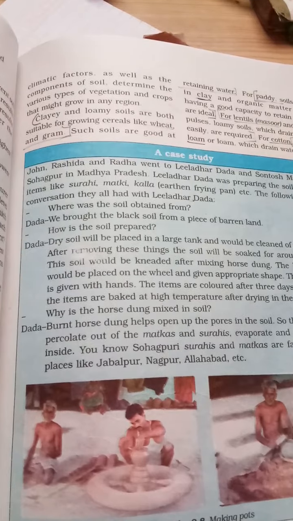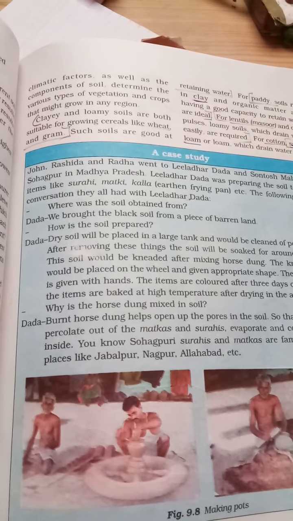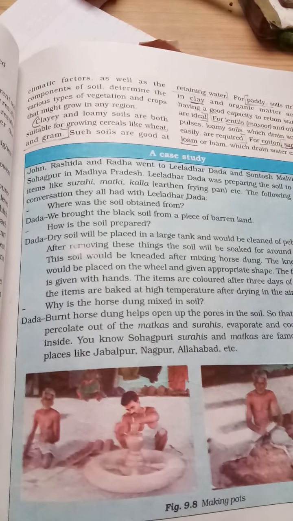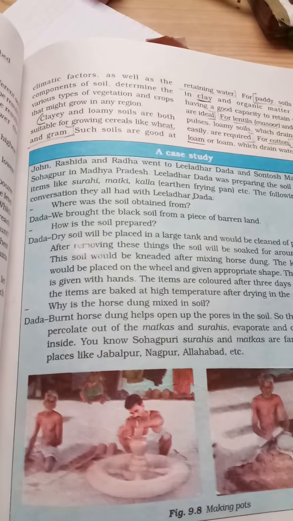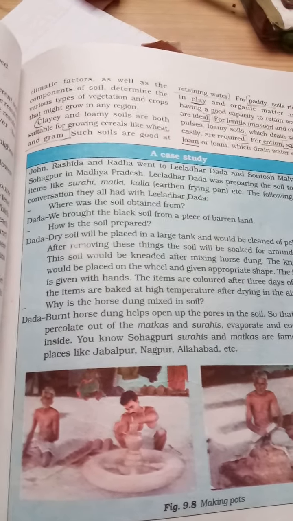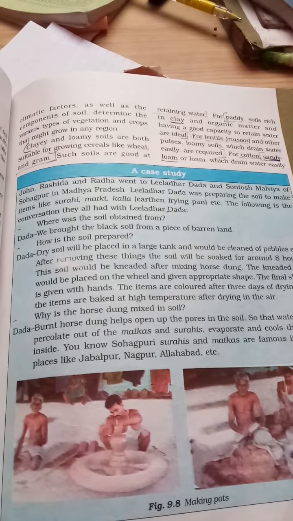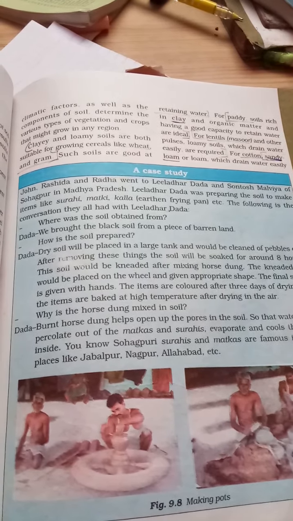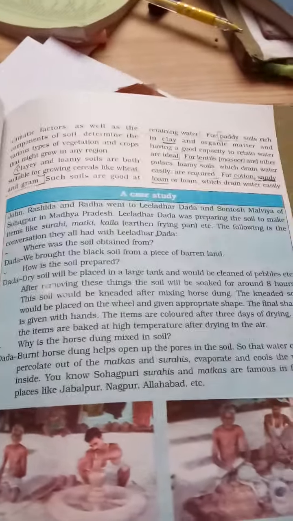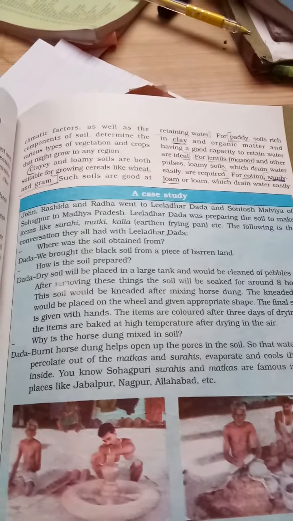So clay and loamy soils are suitable for growing cereals like wheat, and pulses. However, clay soil is suitable for the production of paddy, that is rice. Why? Because it needs more water.